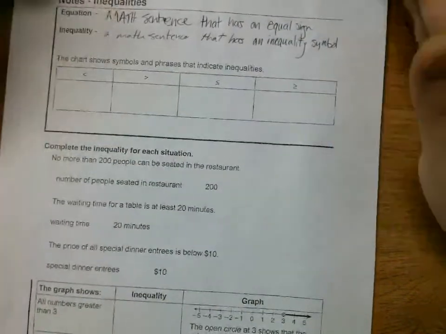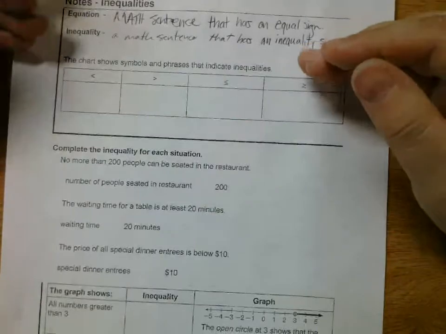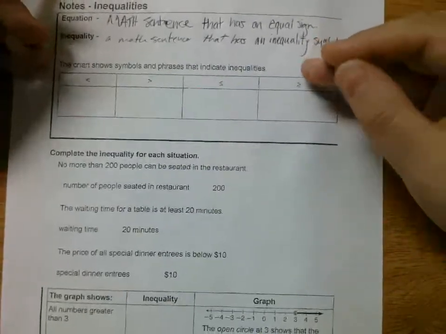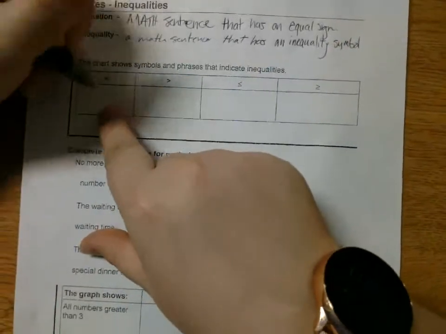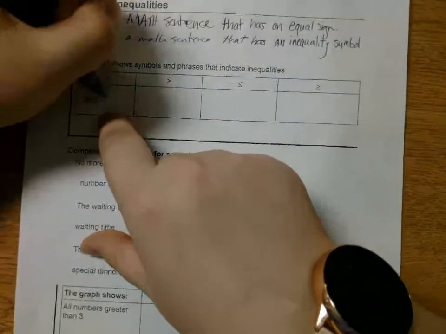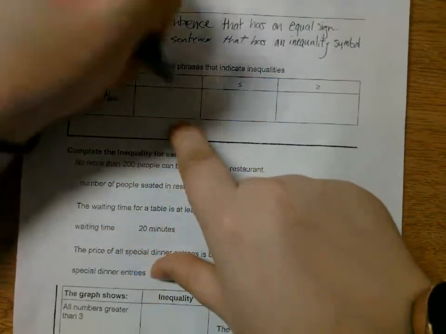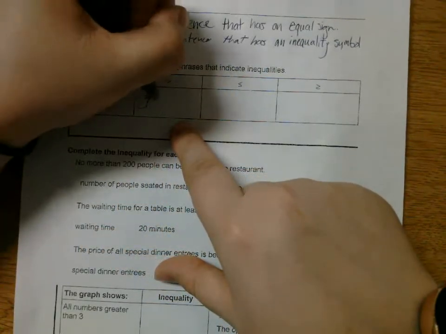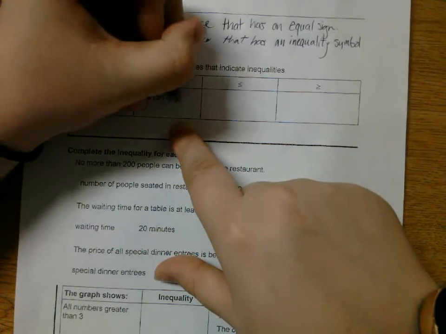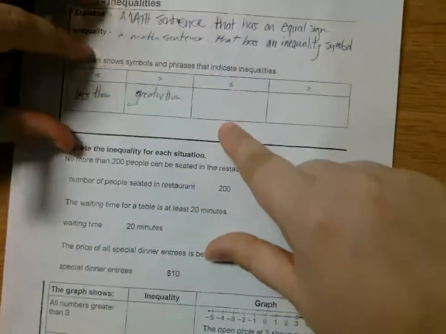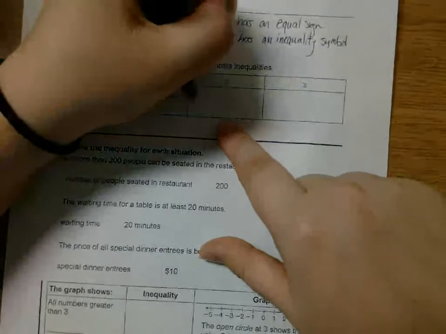If you look right below, this is all of the symbols for inequalities. This is less than, greater than, less than or equal to.